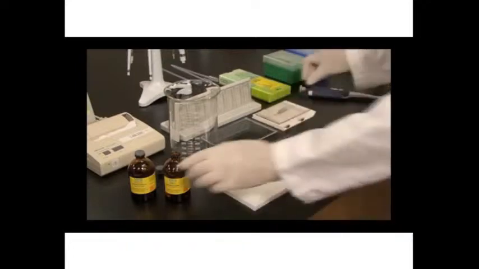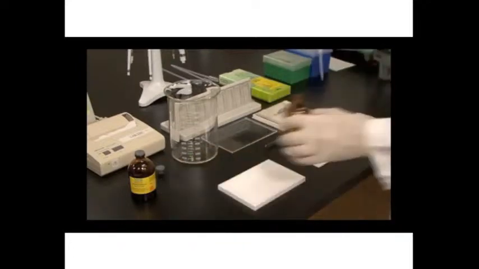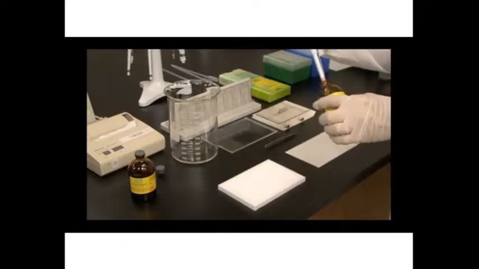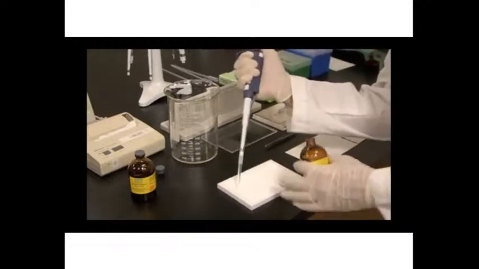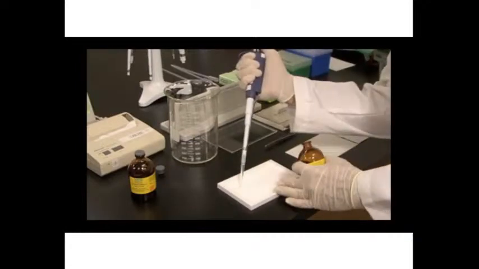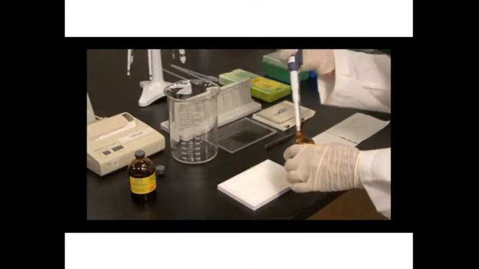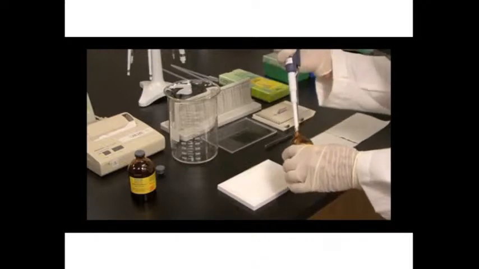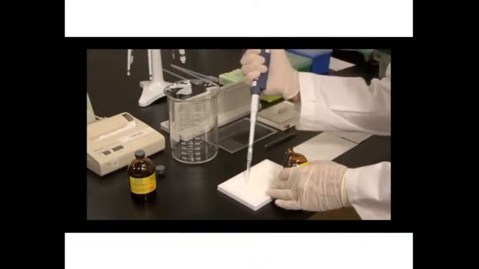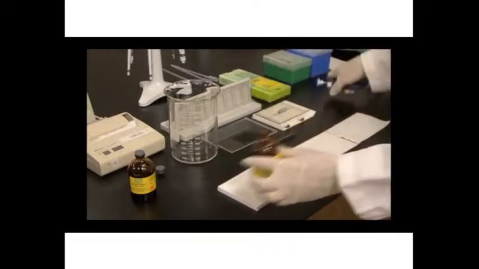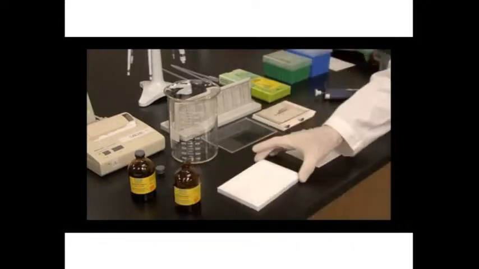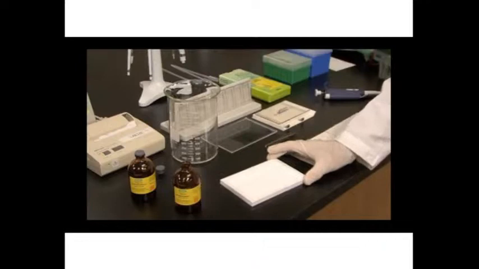Add 2 milliliters of equilibration buffer number 1 to each lane of the rehydration tray that you have a strip. Place the rehydration tray onto a shaker rocker table for 15 minutes.